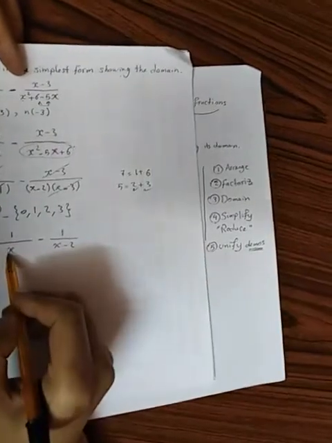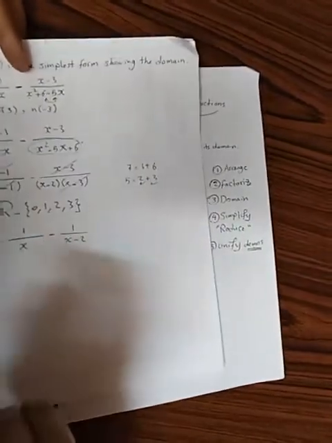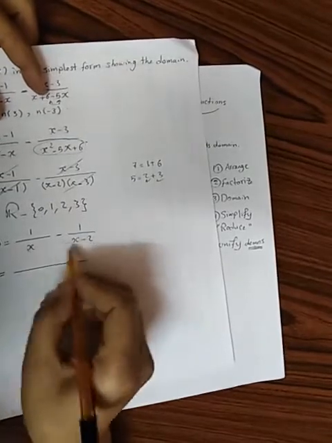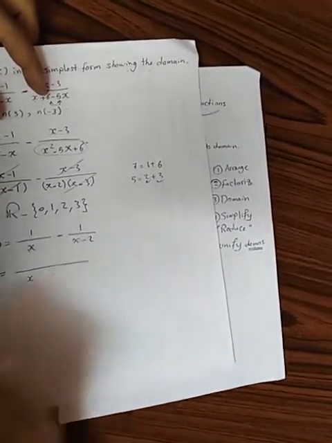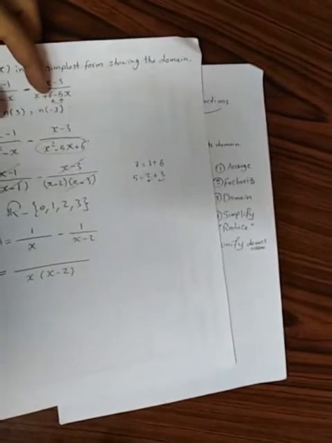The denominators here, x and x minus 2, are different. Then I'll multiply them by writing x and x minus 2 in brackets.